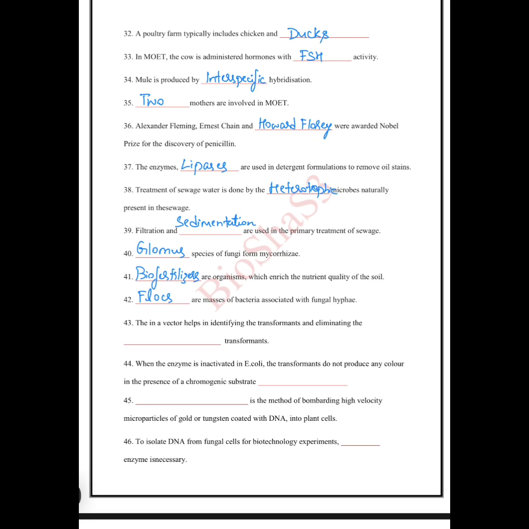Insertional inactivation in a vector helps in identifying the transformants and eliminating the non-transformants. When the enzyme is inactivated in E. coli, the transformants do not produce any color in the presence of chromogenic substrate. The enzyme is beta-galactosidase.